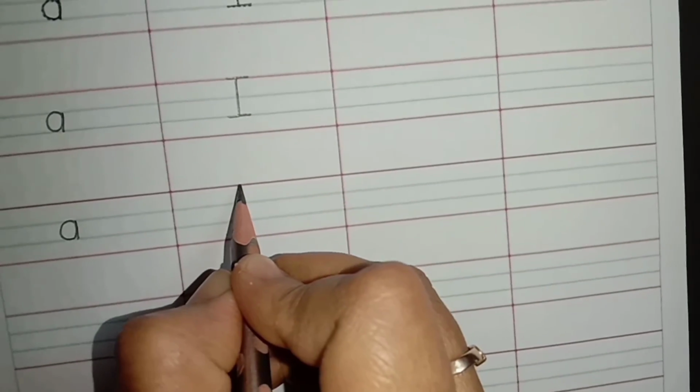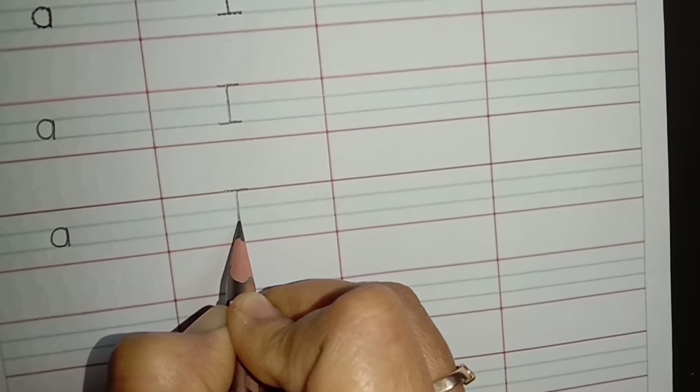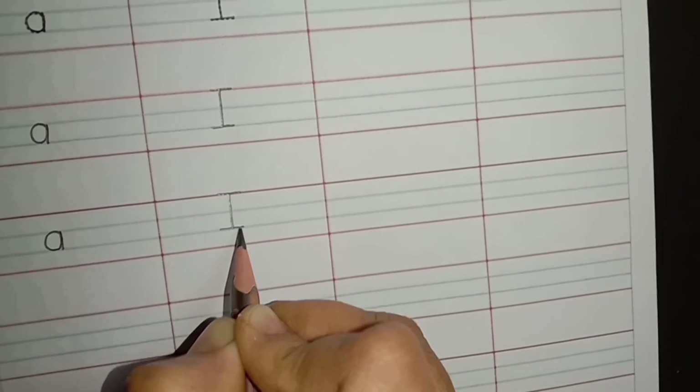Again we will write, make a slipping line on first red line, then make a standing line, and then make a slipping line on second blue line. I. It's like this way you have to finish writing in both the pages in your English classwork book.